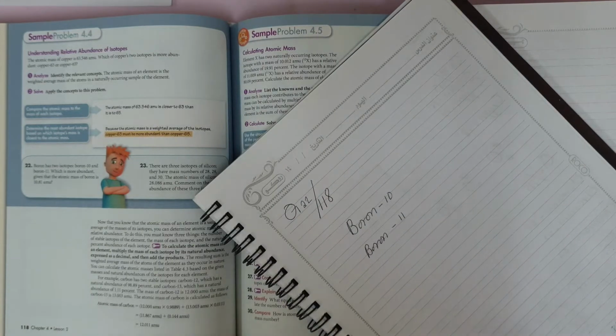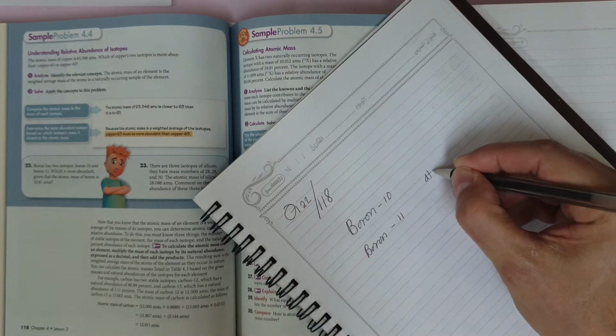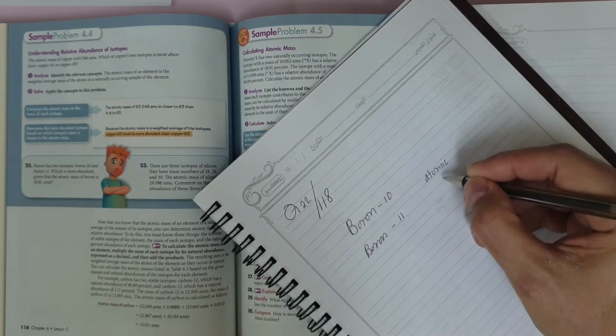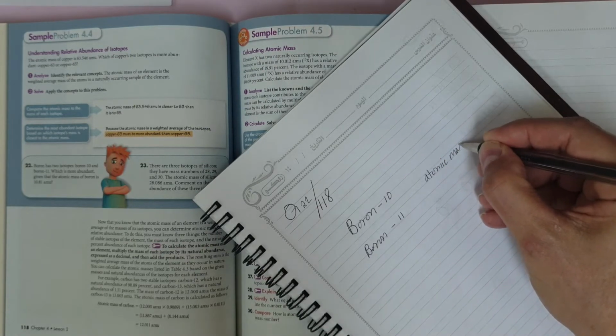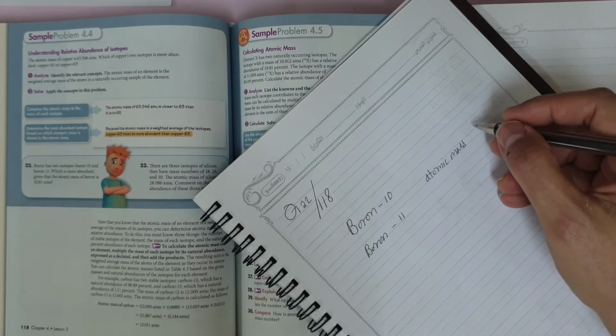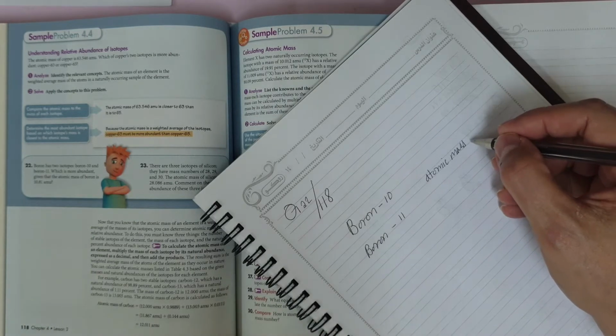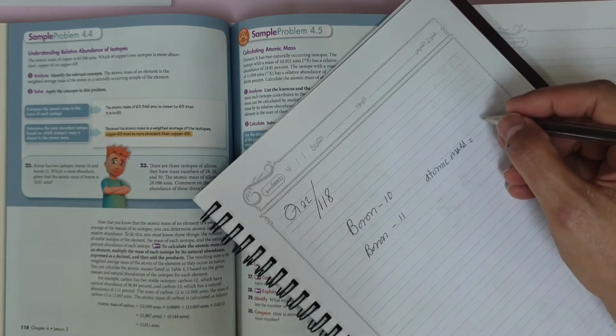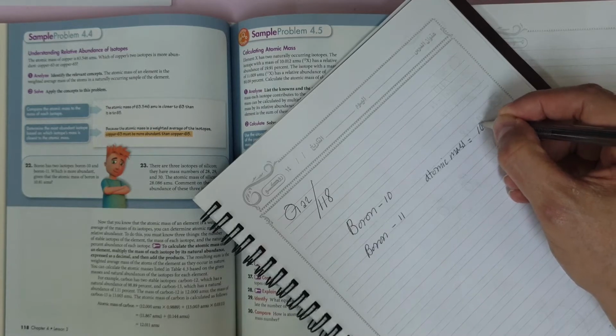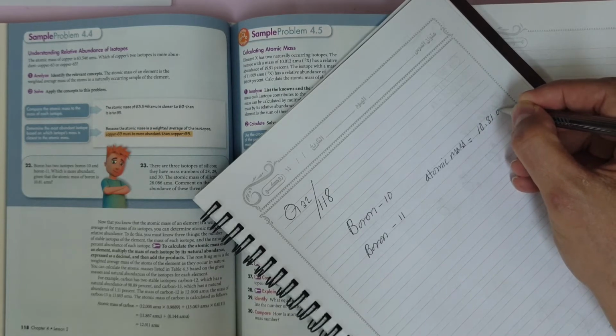Now, which isotope is more abundant, given that the atomic mass of boron equals 10.81 AMU?